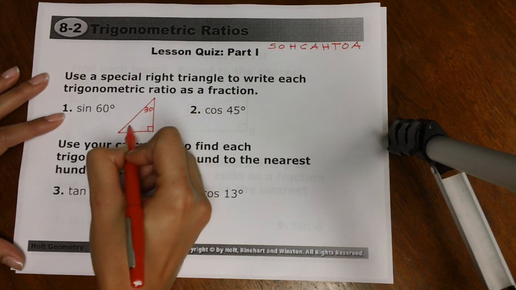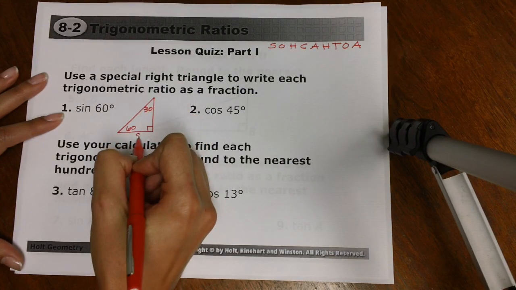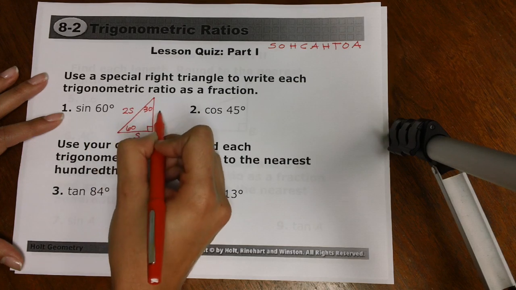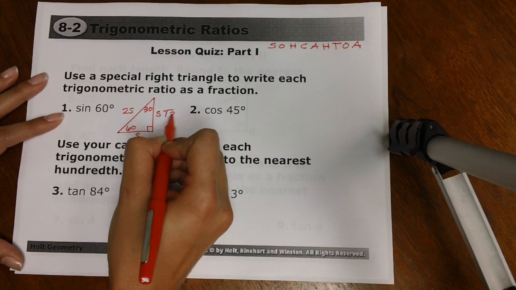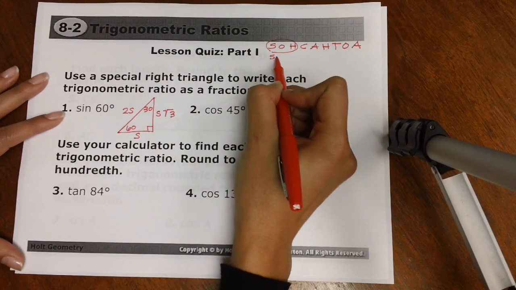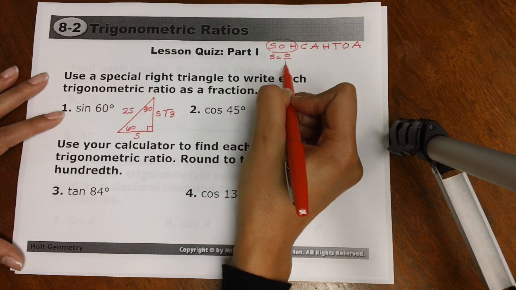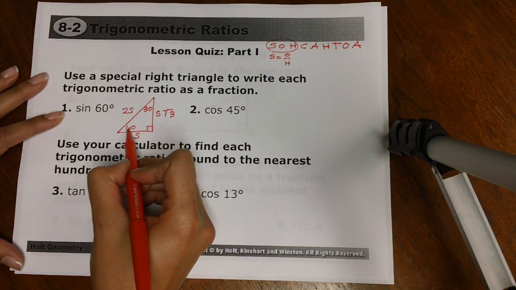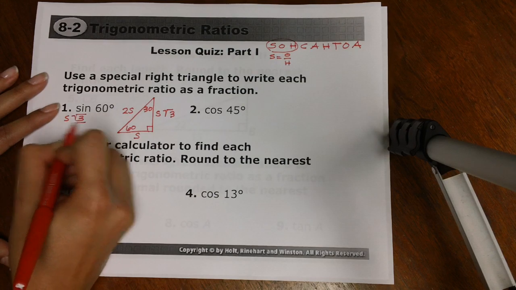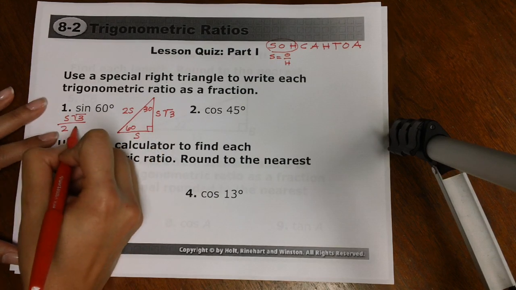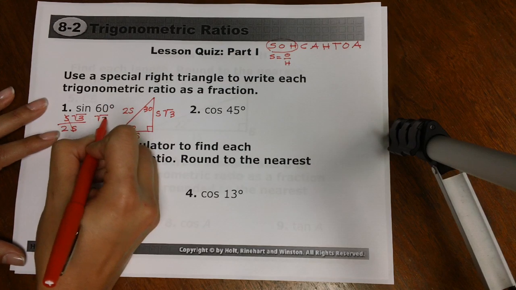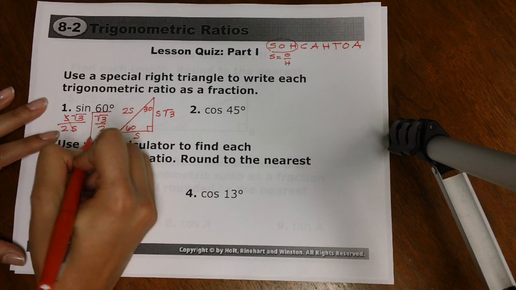So here's my 30 degrees, my 60. I know opposite 30 is S. I know the hypotenuse is 2S, and the other leg is going to be S root 3. Sine is opposite over hypotenuse. So the opposite side of the 60 is S root 3, and the hypotenuse for this triangle is 2S. The S's cancel each other out, they divide out and make 1, so I have root 3 over 2 as my answer.